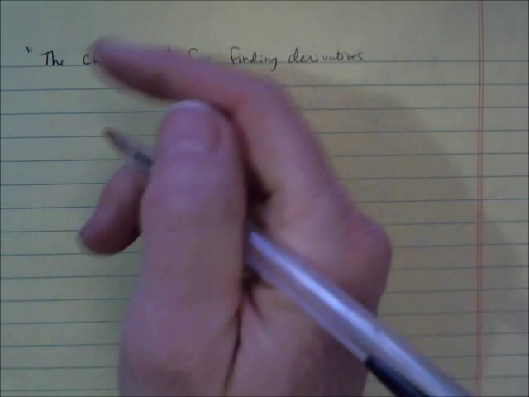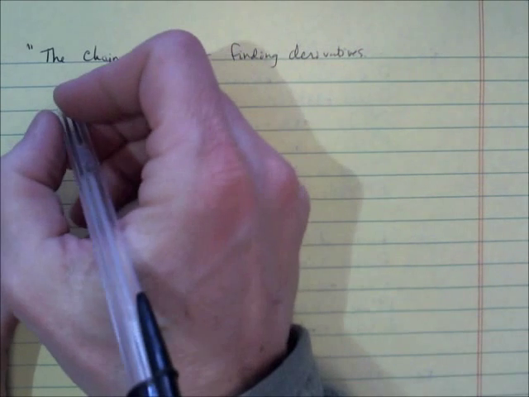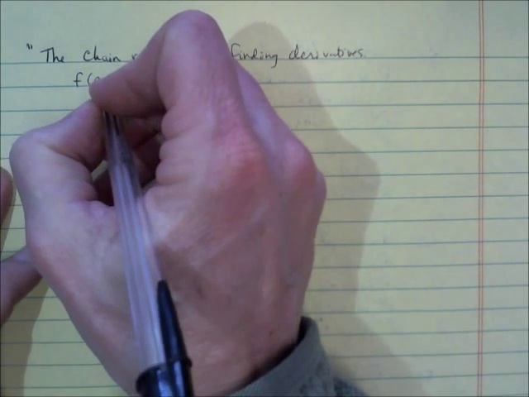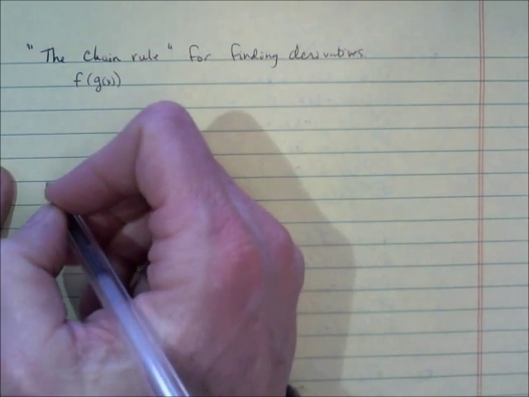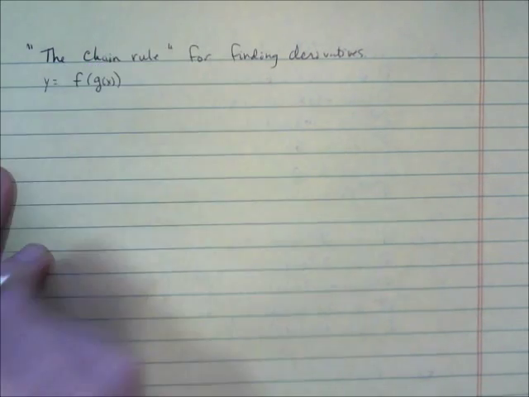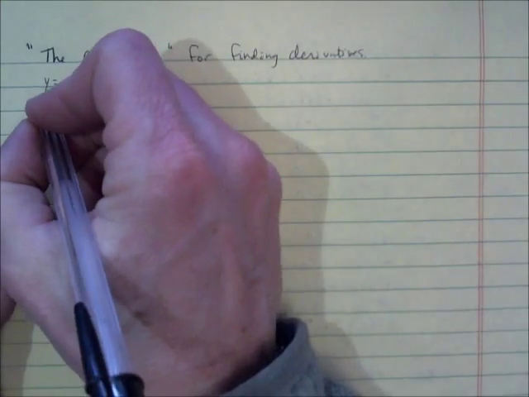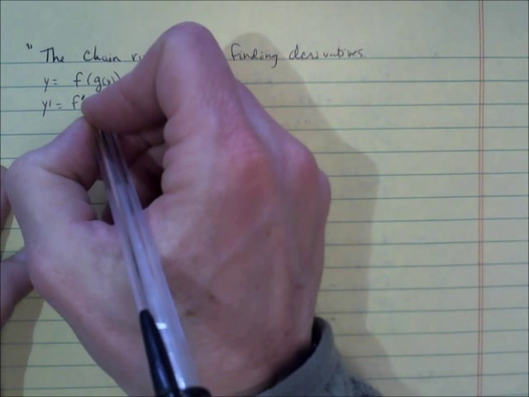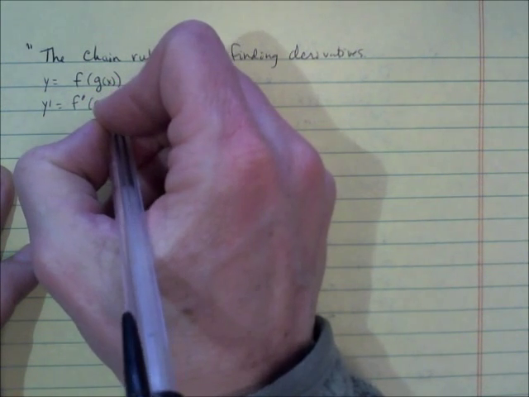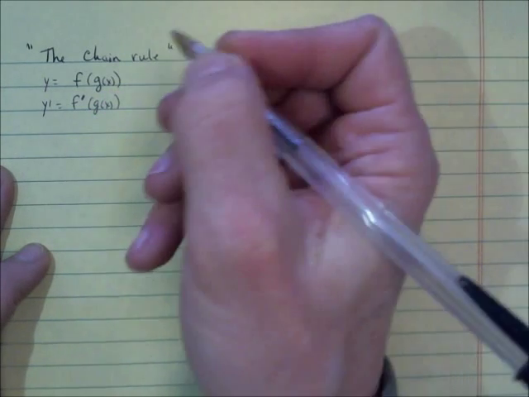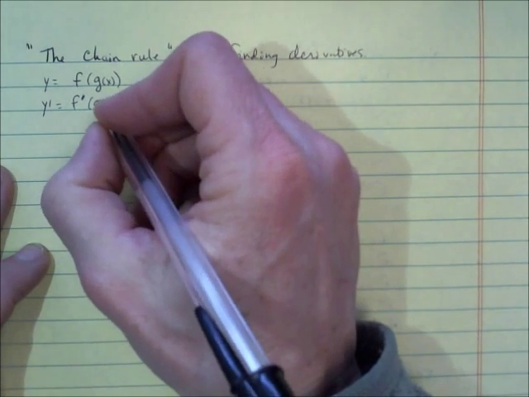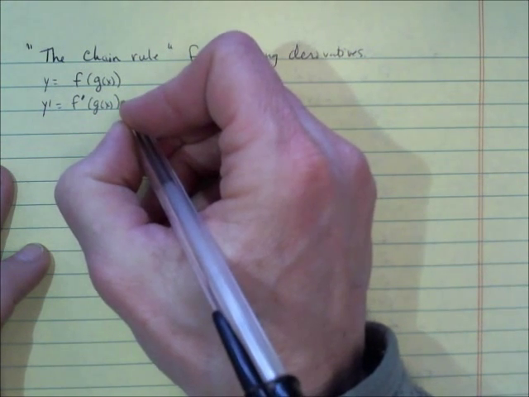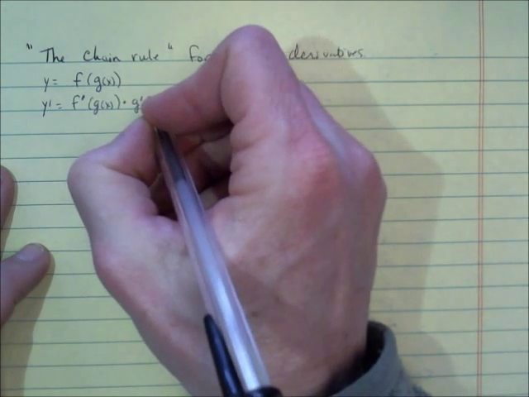What the chain rule is all about is, if you have a composition function, like f of g of x, and you want to find the derivative of that, let's say y is equal to some f of g of x, you're just going to find the derivative of this outer function, whatever that may be, of the g of x. But then you also have to multiply it by the derivative of this inner function. Whatever this inner function is, it will have a derivative. So you multiply that by g prime of x.